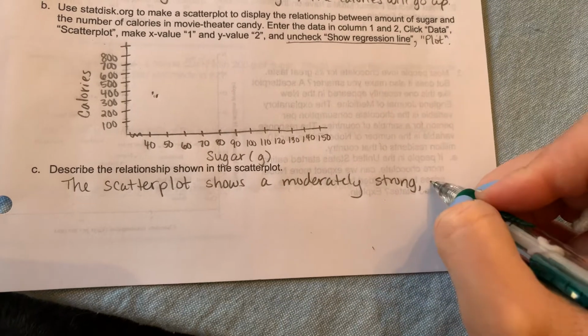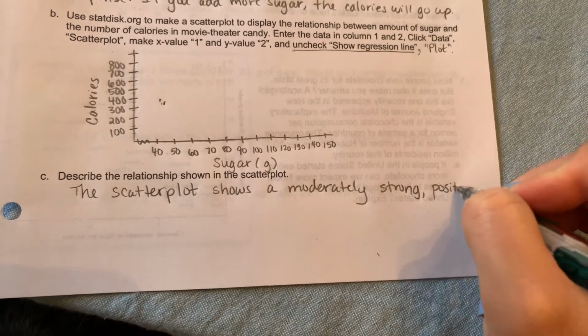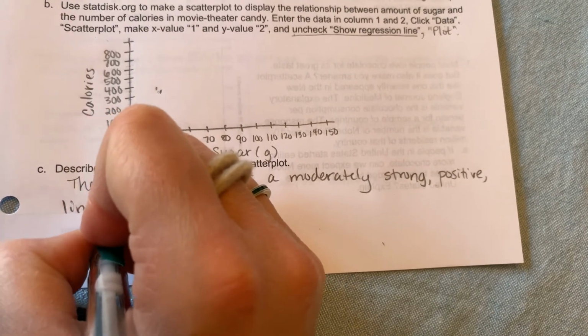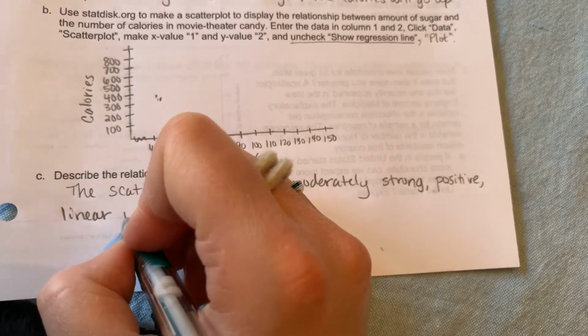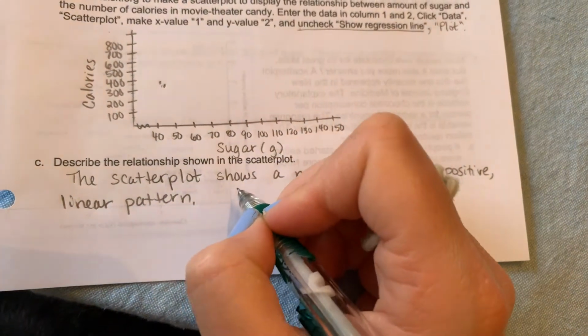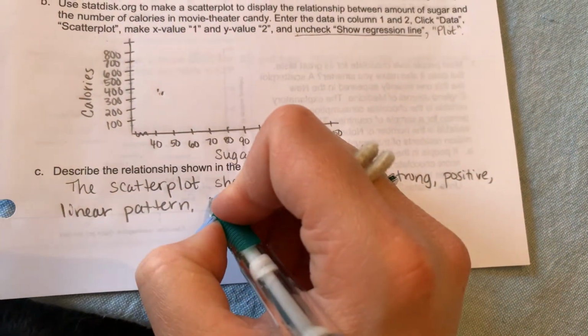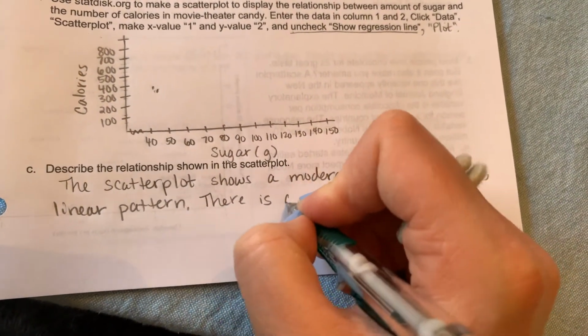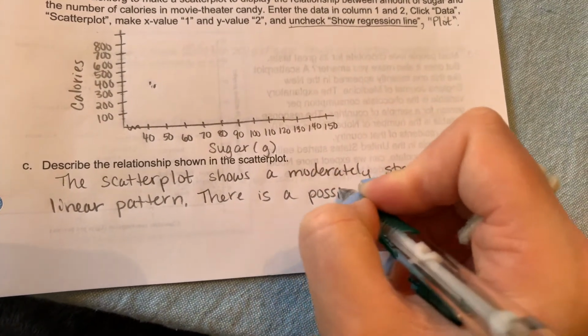So moderately strong, positive, linear pattern. I could say pattern, I could say association. Both of those things mean the same thing. And then my unusual features, I did notice that it looked like there is a possible outlier.